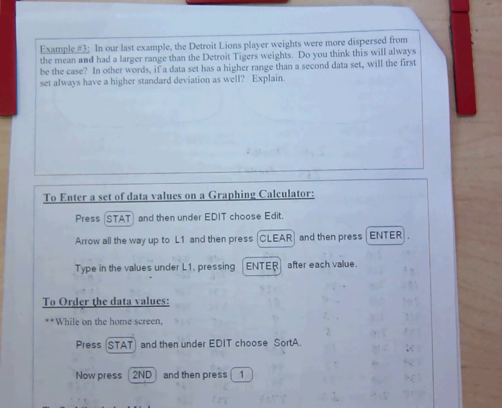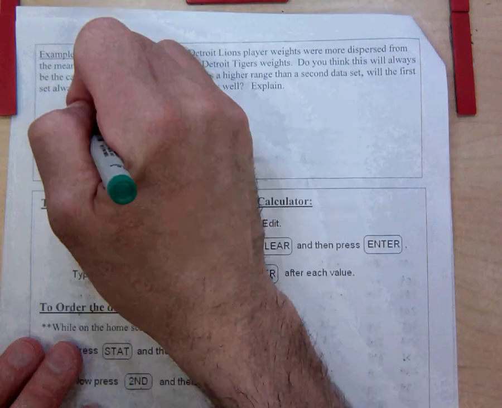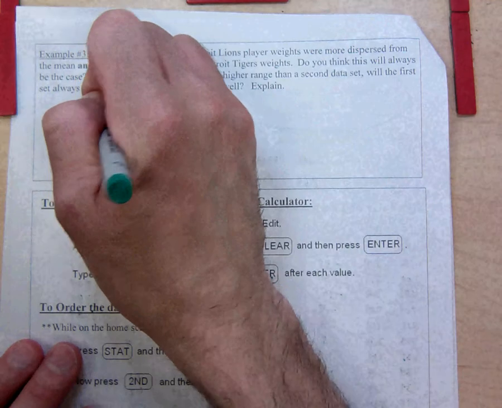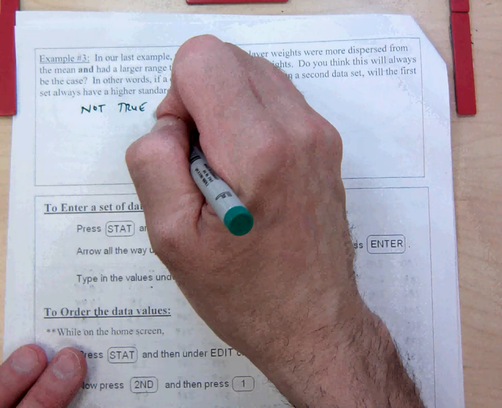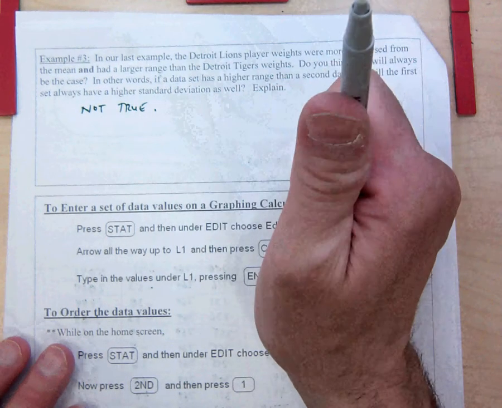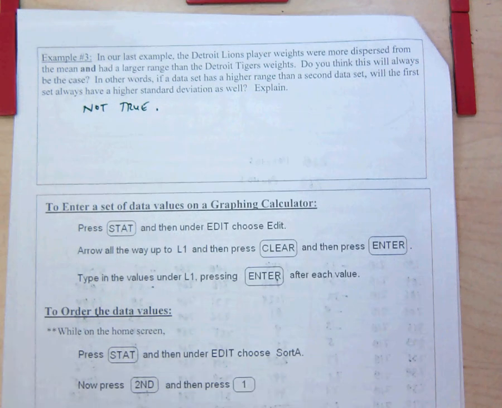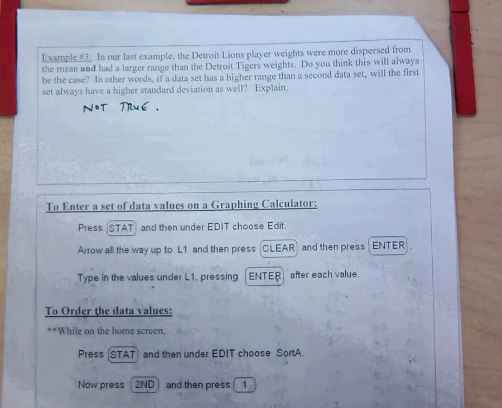Just because one data set has a higher overall range, does that mean you're going to have a higher standard deviation as well? Is that true or not true? Not true. And what would make that not the case? It's not always true. Why? Well, what if you had an outlier? If you had an outlier, but all the other ones are more grouped together, that data set might have a huge range, but that doesn't mean it can't have a smaller standard deviation if the rest of them are all bunched together. Does that make sense?